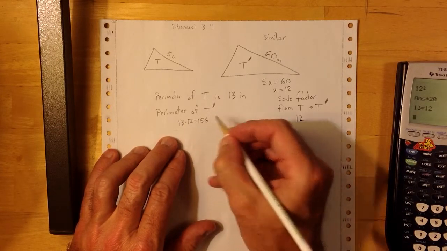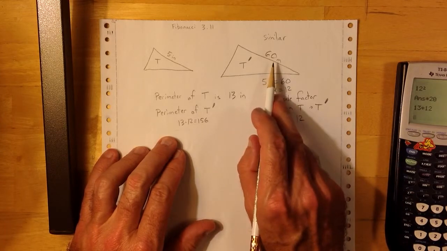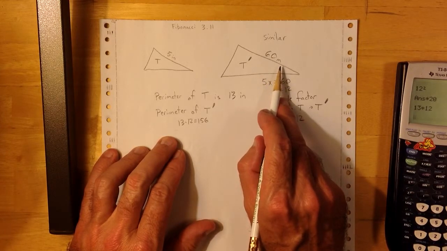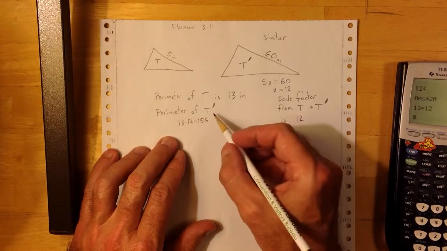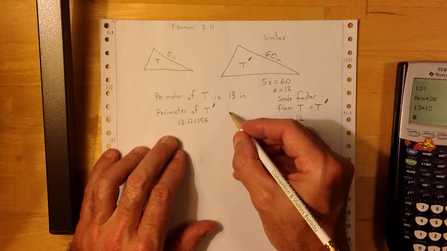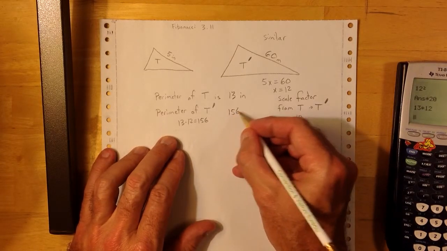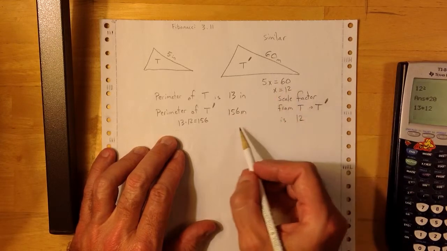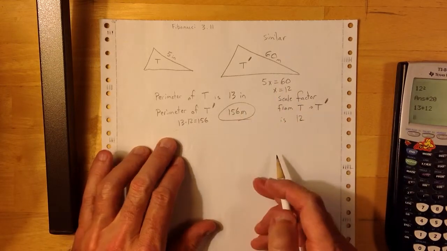This is where we need to be careful though, because the new unit is going to be meters. We're talking about T prime. So the perimeter of T prime is 156 meters. That's where you need to be careful.